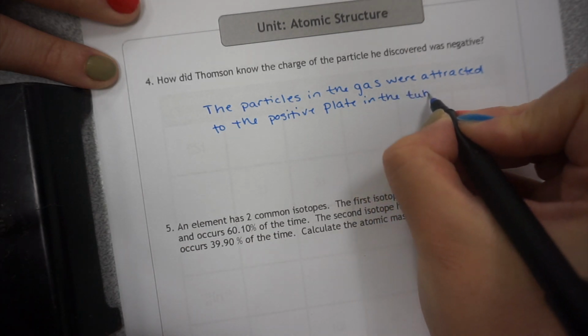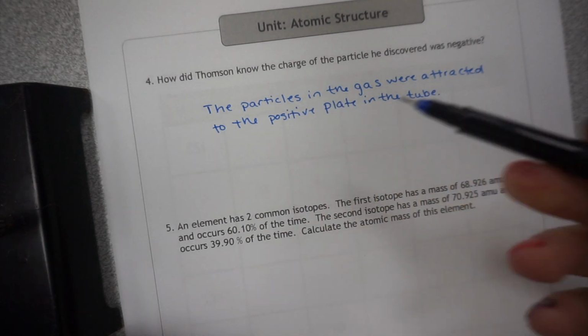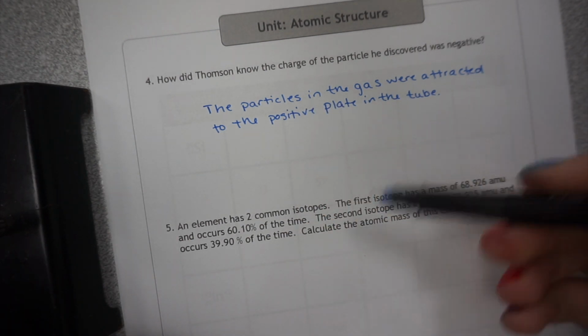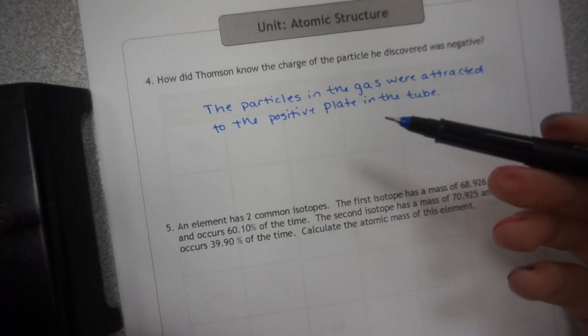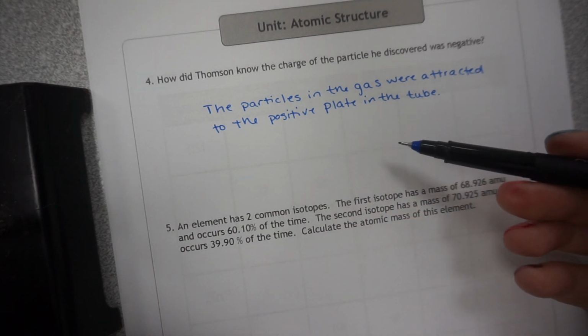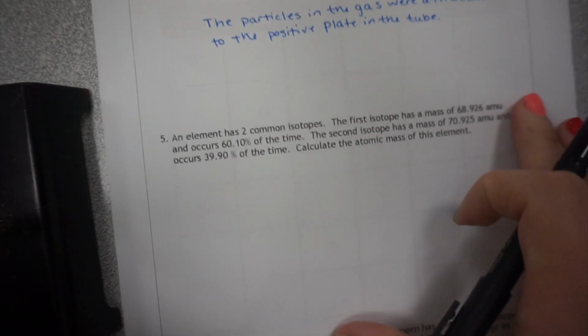Okay, so that's how I would write it. So just make sure you know that in Thomson's experiment, he discovered the electron by putting an inert gas in a cathode ray tube, and then it was attracted to the positive plate in the tube.